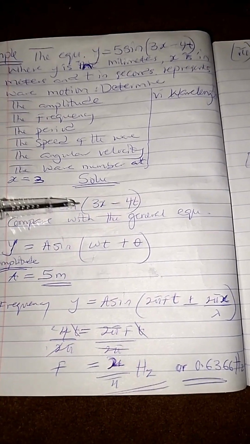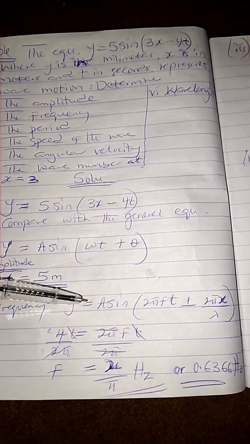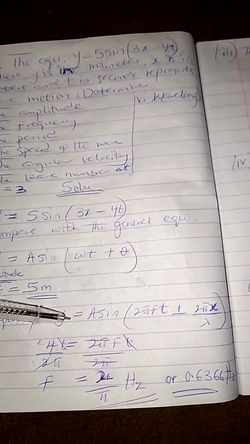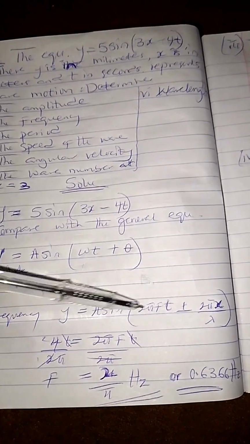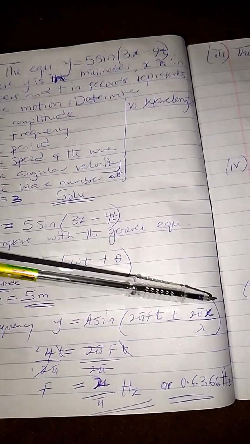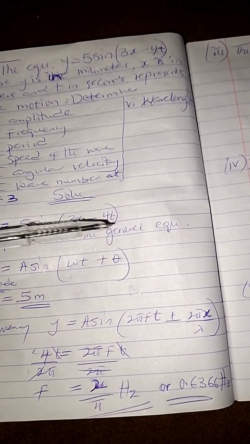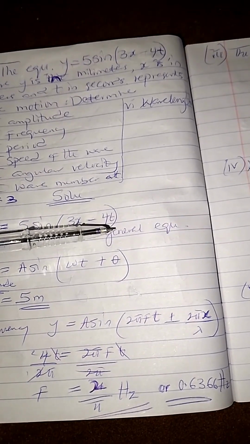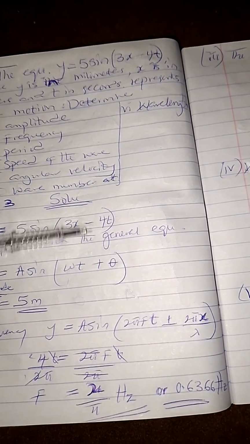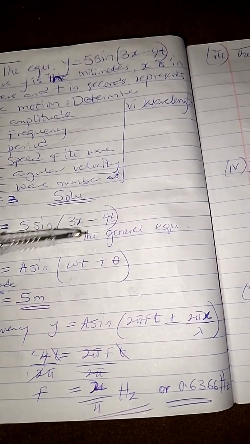Compare the same wave equation with any of the general equations. I'm choosing this one now. I have y equals a sine of this. Now if you check, this side has a t and this side has an x. 3x is here, 40 is here. So what I did, I compared the 40. You compare these things ignoring the sign. Don't bother about the sign.